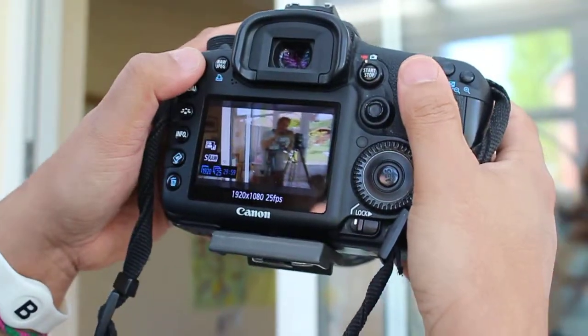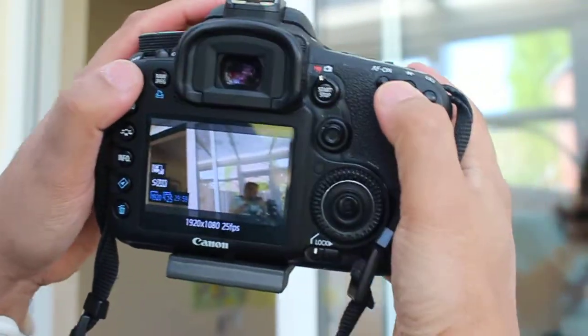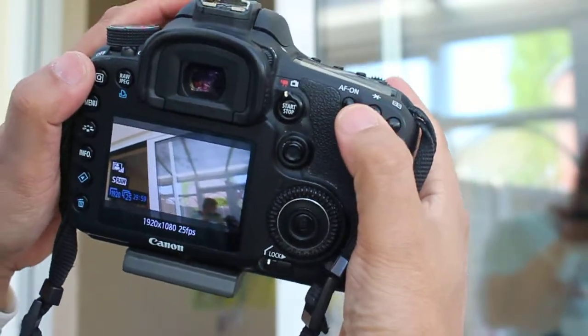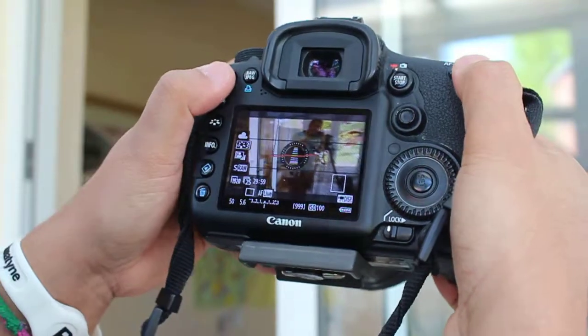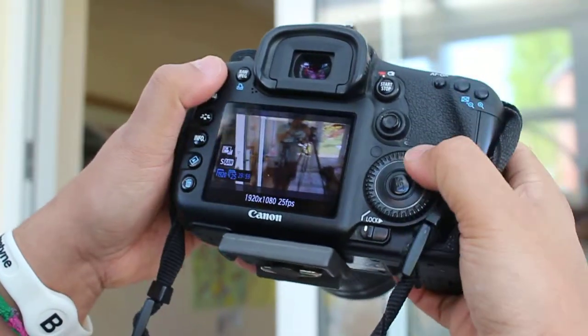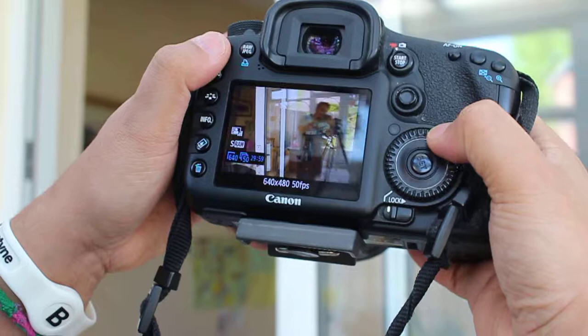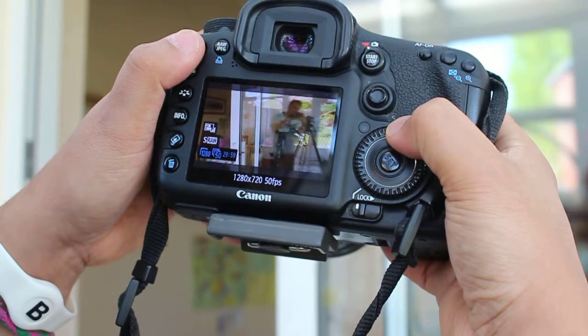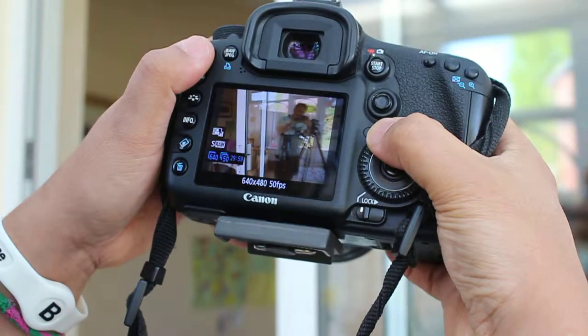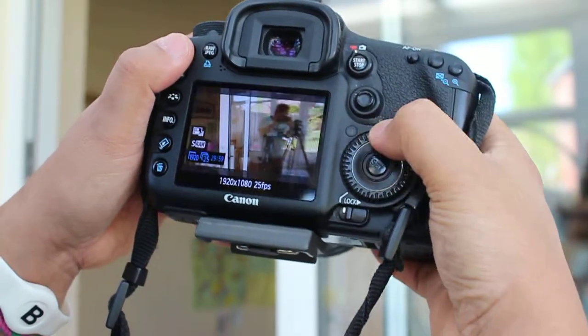If I click on the menu button, or on this little asterisk button over here, I get a lot more features showing up. If I want to change any of these, all I do is click on it and turn my wheel, and I can change my frame rate, or go from 640 by 480, to 720, to 1080. So you can see how easy it is to change.